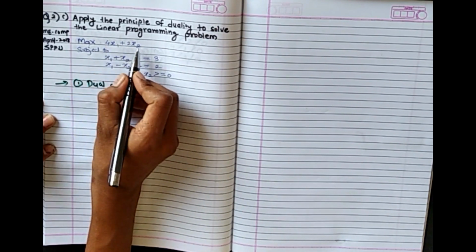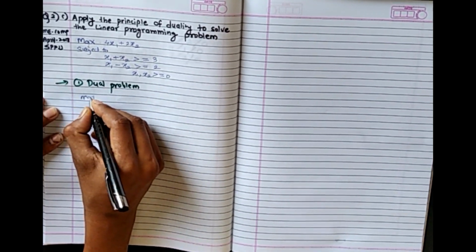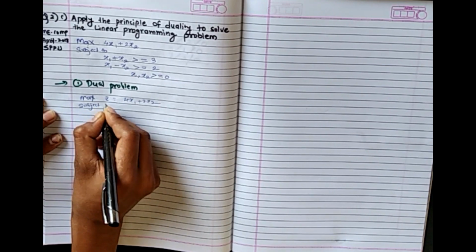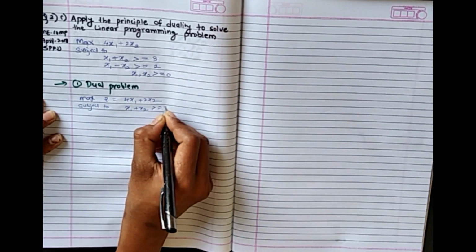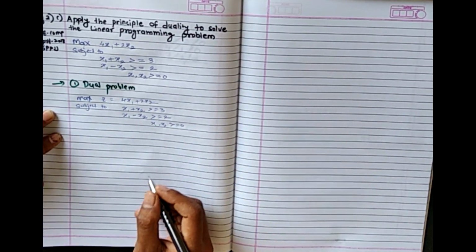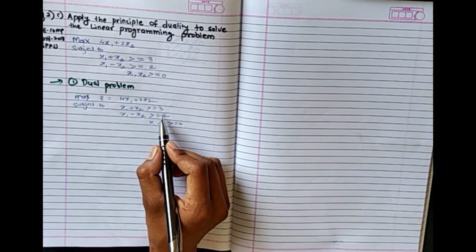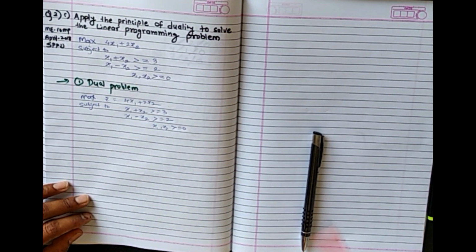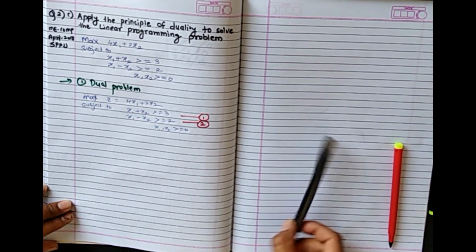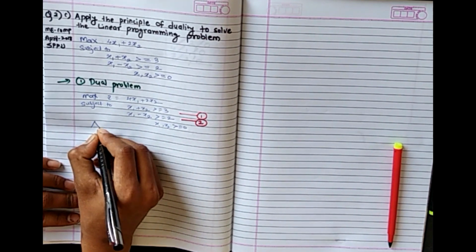Here the direct equation is given, but we have to write it in the format of Z equal to. So we will write maximize Z equal to 4x1 plus 2x2, subject to x1 plus x2 greater than or equal to 3, x1 minus x2 greater than or equal to 2, x1, x2 greater than or equal to 0. This is our maximization problem, and these are also called the criteria. We simply assume this as the equation. These are the criteria.